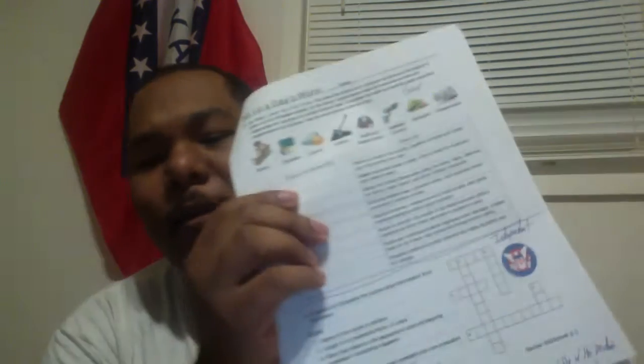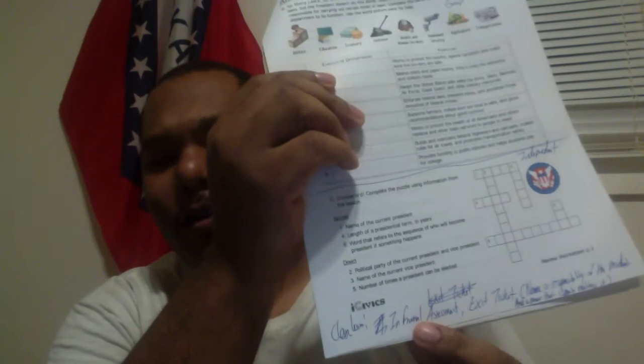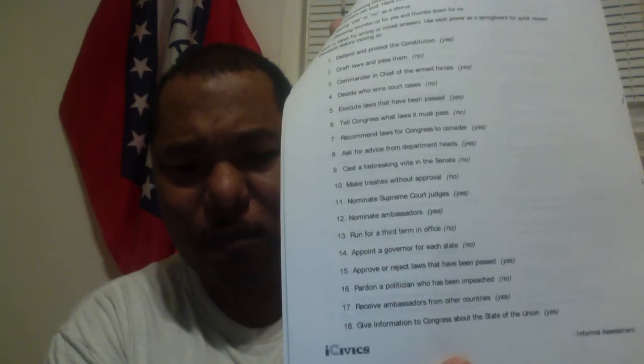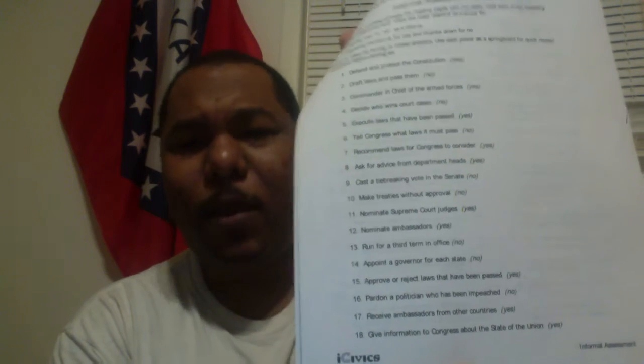And then at the end, iCivics does say for an informal assessment, they give you 2. One's an exit ticket where it says name a responsibility of the president and the power that closely matches it. Another one, I think this is a pretty good one. Now that one is for an individual. They give another informal assessment where there are 18 questions, and the class says yes or no.